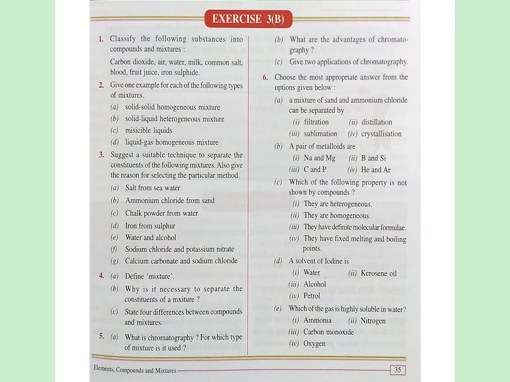Next we have calcium carbonate and sodium chloride. One is soluble in liquid, another one is insoluble. We know the principle of solvent extraction: two solids in a heterogeneous mixture, where one is soluble and the other is insoluble. So solvent extraction is the method of separation for calcium carbonate and sodium chloride.